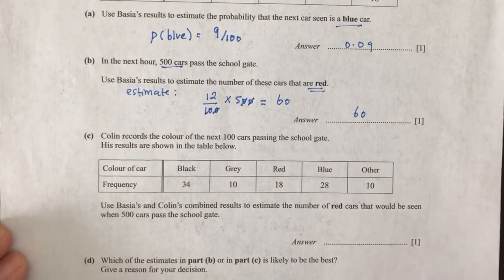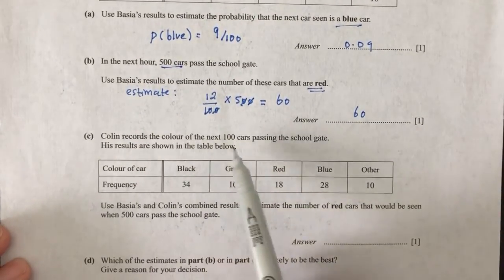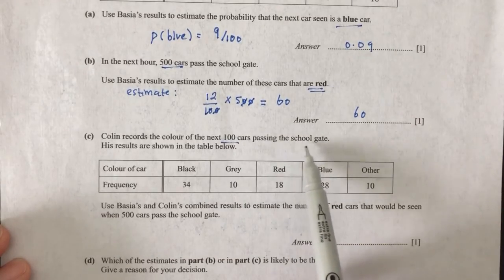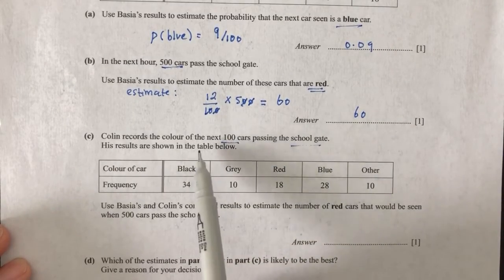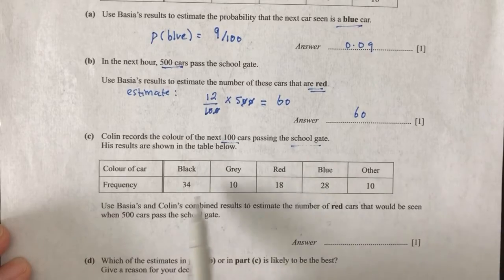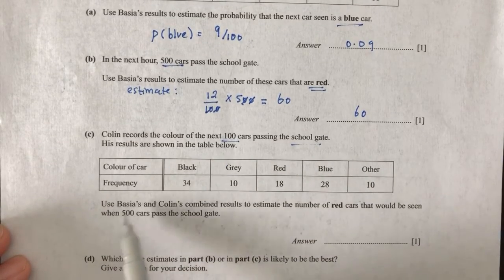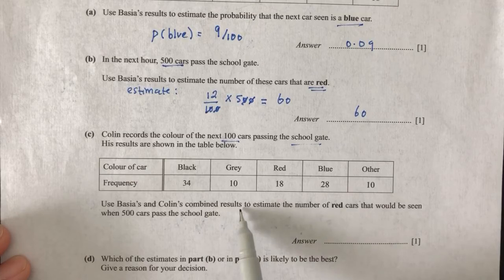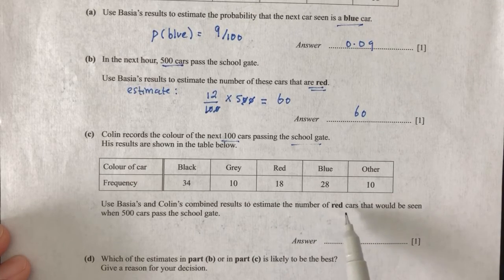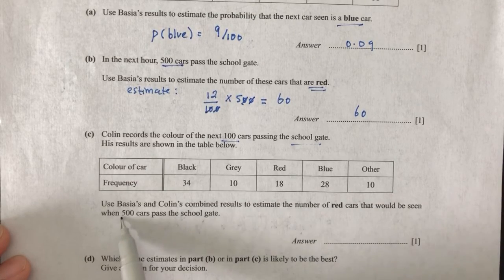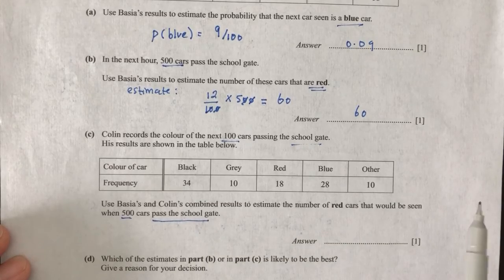Now part C, Colin records the color of the next 100 cars passing through the school gate. His results are shown in the table below. So we have this result for Colin. Use Basia's and Colin's combined result to estimate the number of red cars that will be seen when 500 cars pass through the school gate.